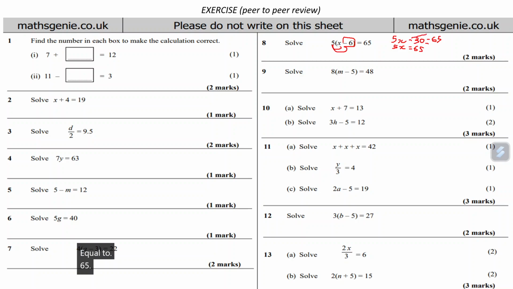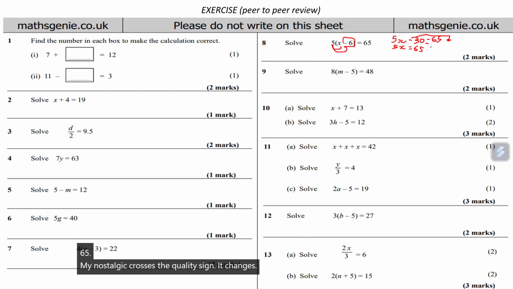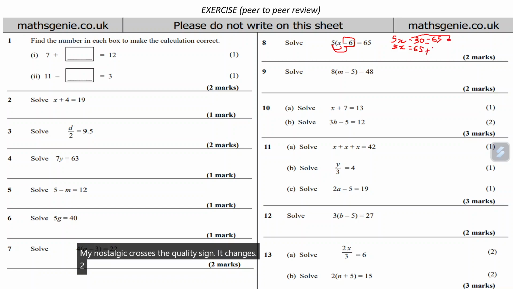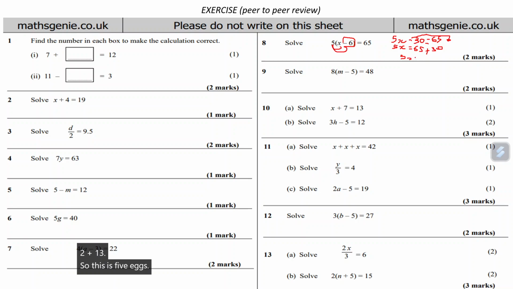Minus 30 crosses the equality sign, it changes to plus 30. So this is 5x equal to 95.